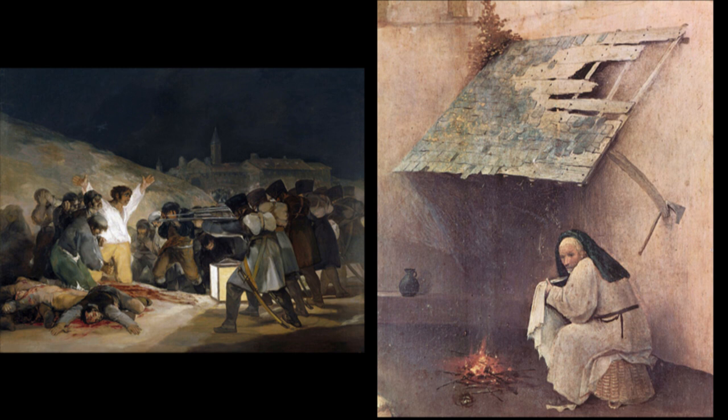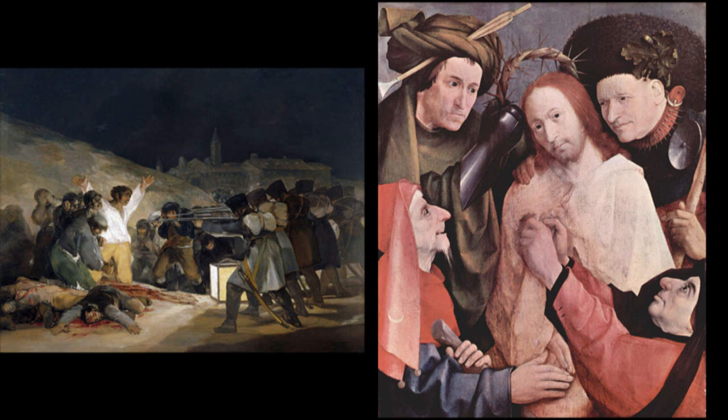The curved line of the lower roof support near the right edge of the Epiphany is referenced by the curves of the sword scabbards worn by Goya's French soldiers. This next painting by Hieronymus Bosch, which I want to look at, is Christ Crowned with Thorns, painted around 1479 to 1516. It's at the National Gallery in London.